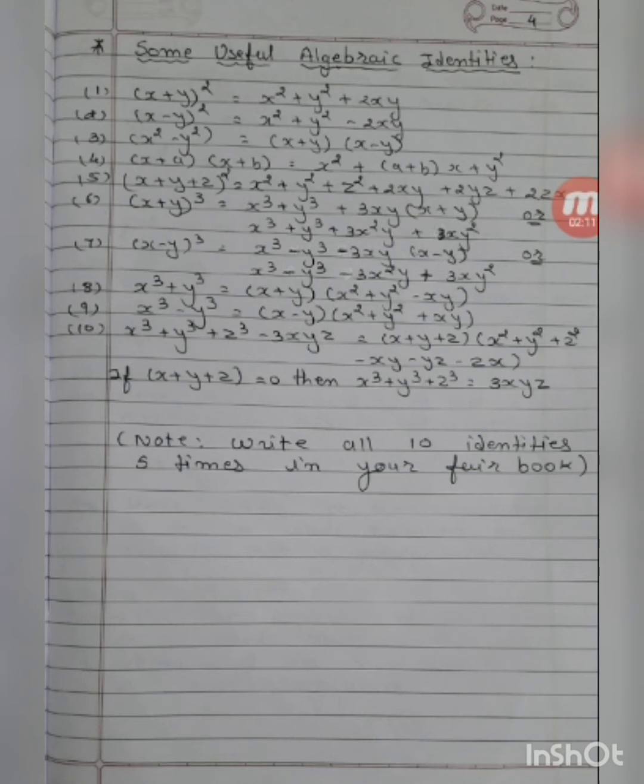Ninth one, x cube minus y cube is equal to (x minus y)(x square plus y square plus xy). Tenth one, x cube plus y cube plus z cube minus 3xyz is equal to (x plus y plus z)(x square plus y square plus z square minus xy minus yz minus zx).